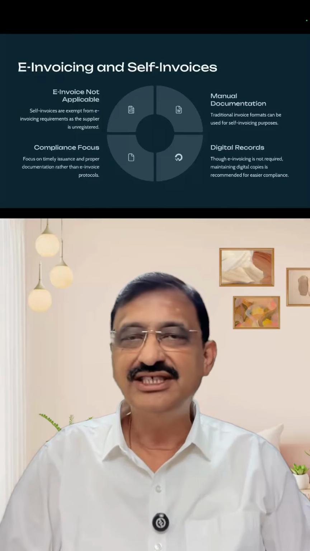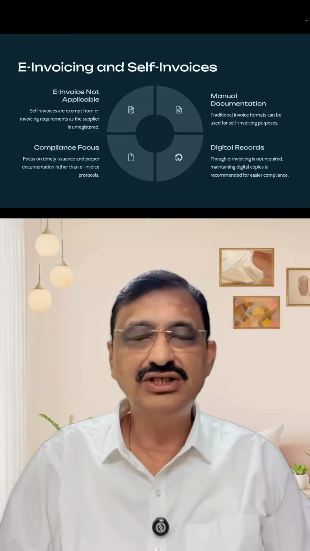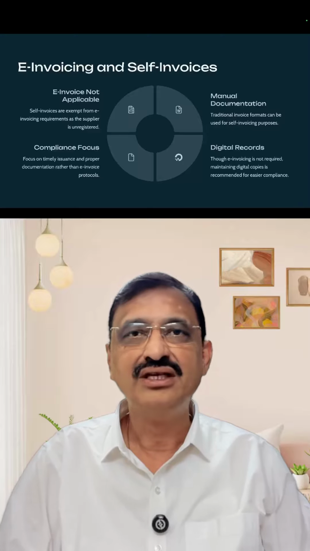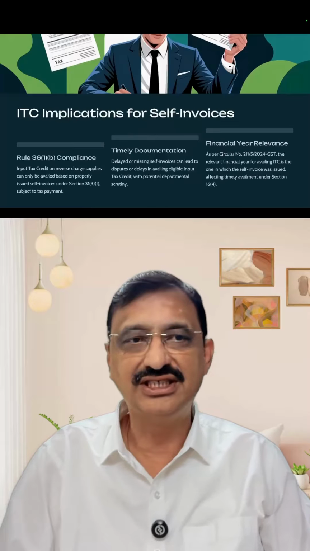For self-invoices, e-invoicing is not applicable since e-invoices generally apply for B2B transactions, and also here the supplier is an unregistered person and the recipient need not generate e-invoice for self-invoices.